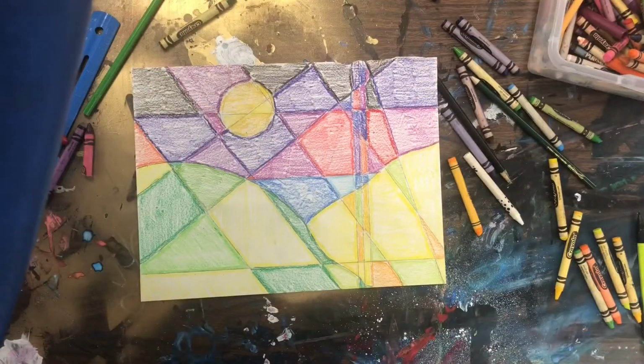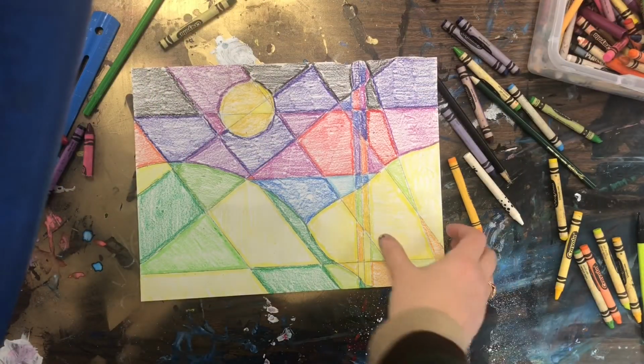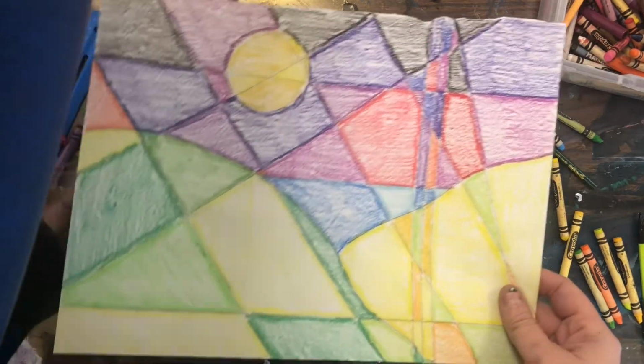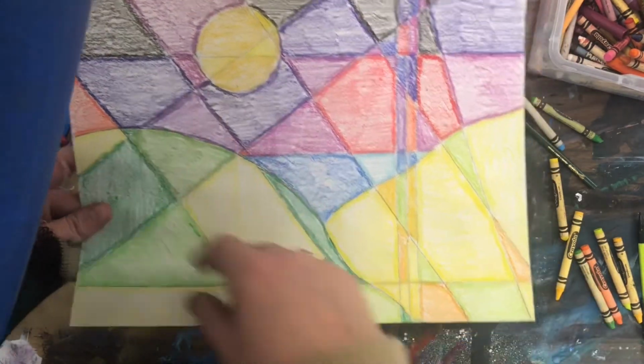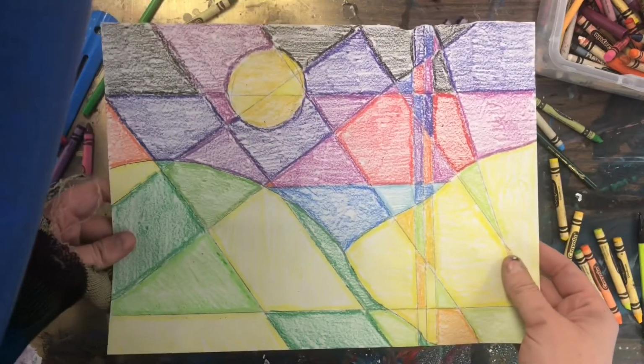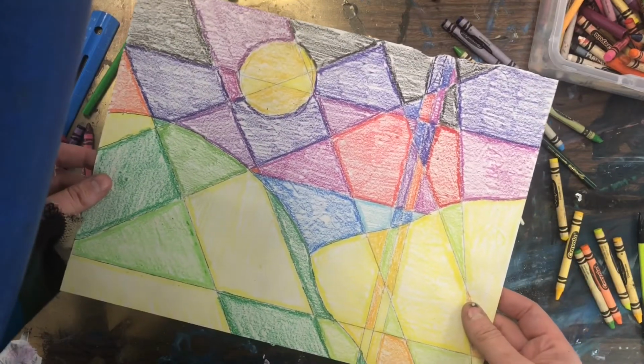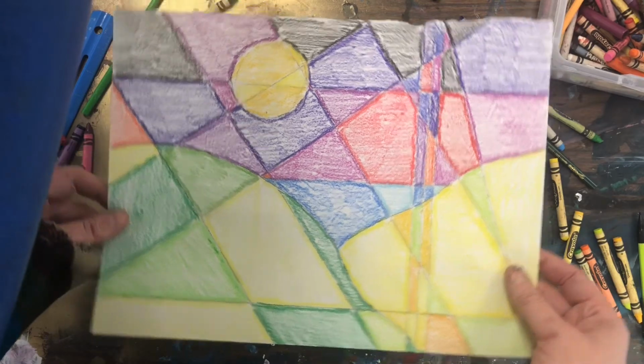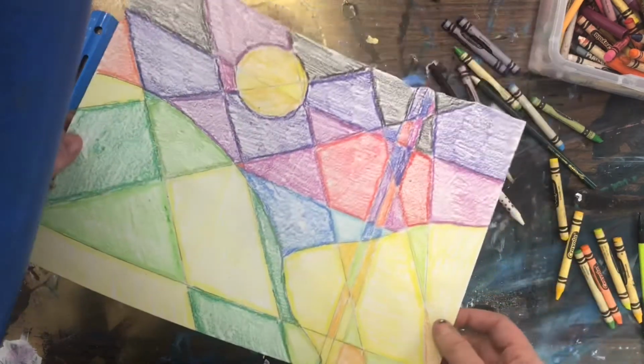So here you have it, this Cubism piece of artwork. It's a landscape. If you want to do something as simple as a heart or a star, or the first letter of your name, that would also be a thing to do. You could do a picture of a cat or a dog or a dolphin. You could do an underwater scene.